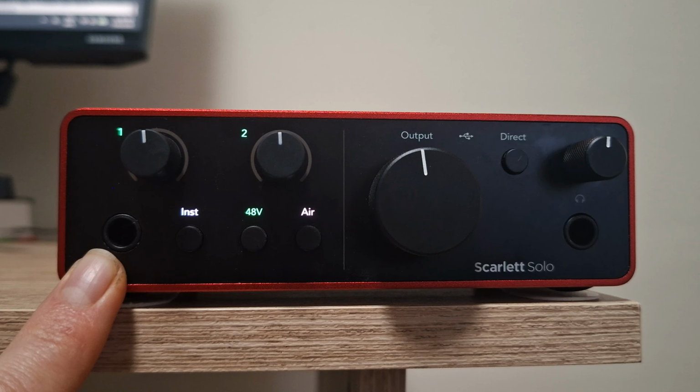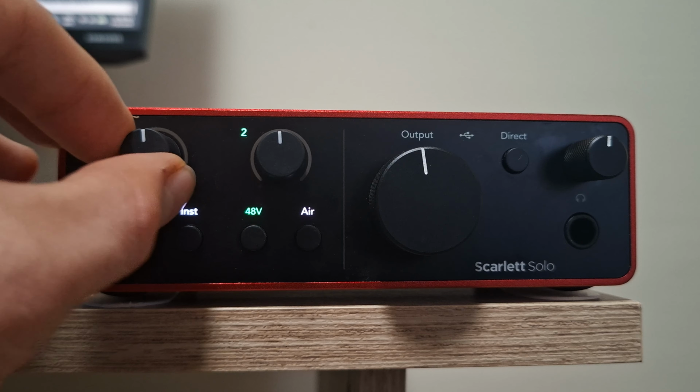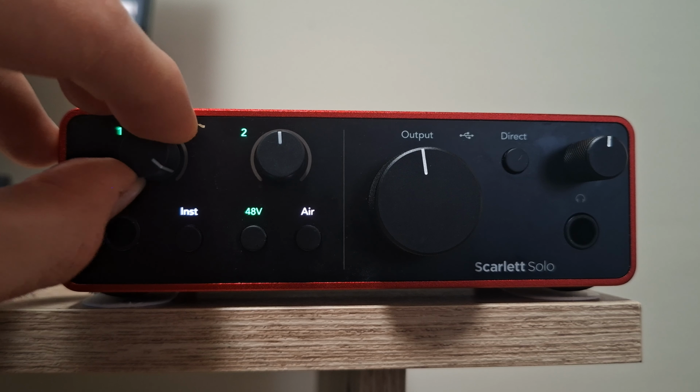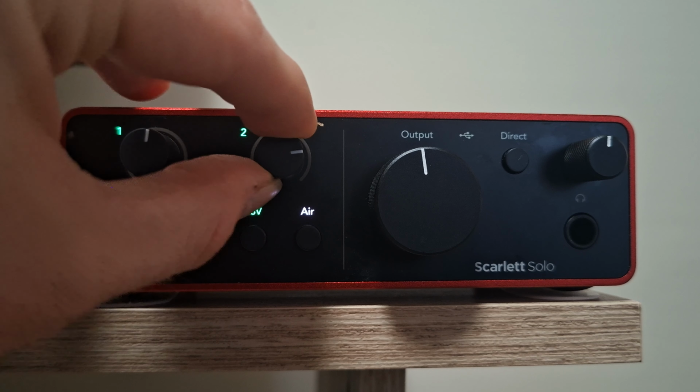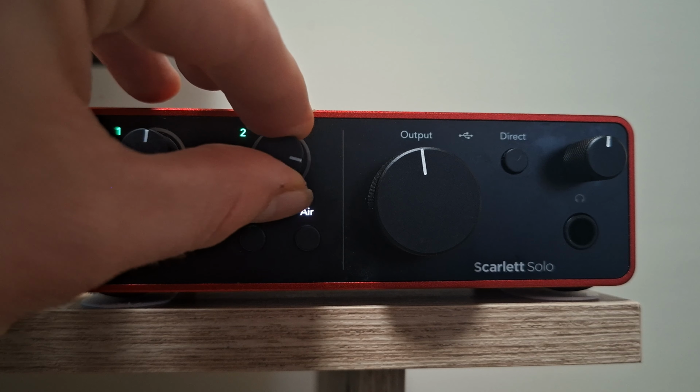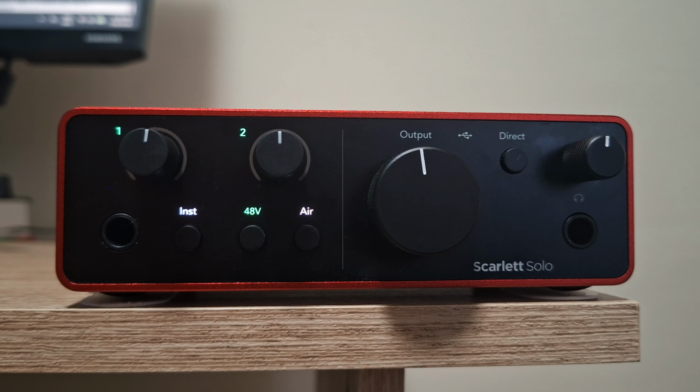So let's go over the interface itself from left to right, starting with the front, and then we'll go over the back. Here we have the instrument input. This is where you're gonna plug in your guitar or bass guitar. These are your gain knobs, which are pretty important. Basically, it controls the strength of the signal. So if you turn it up, it's gonna be called a hot microphone and it will be really loud. So usually you don't wanna have it turned up all the way. I usually keep it around 12 o'clock or 1 o'clock.